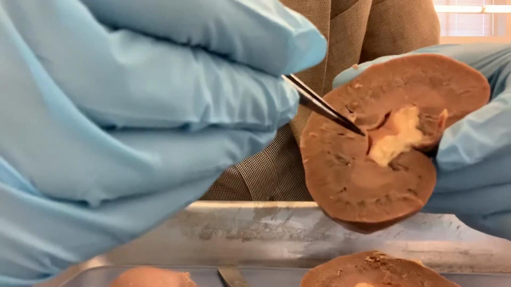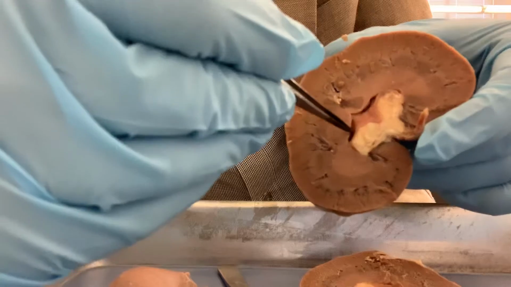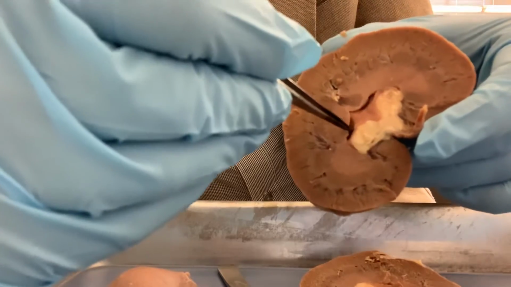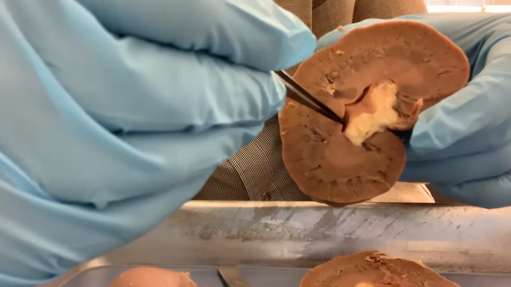And the papilla is actually going into the minor calyx.